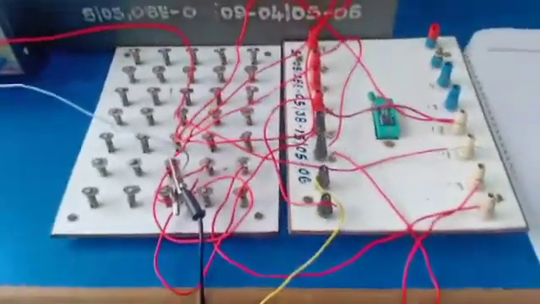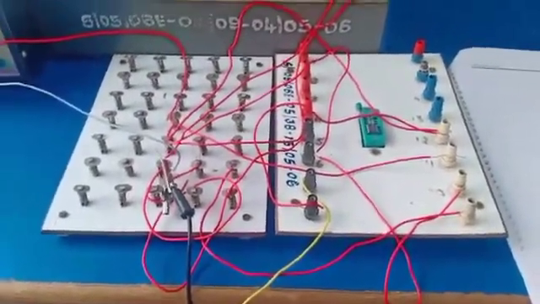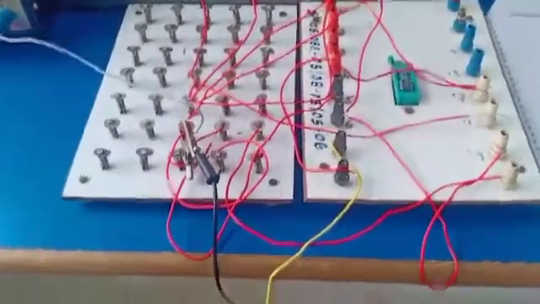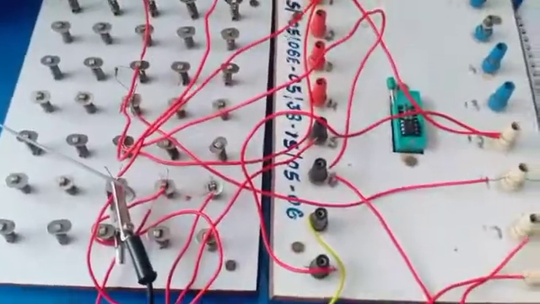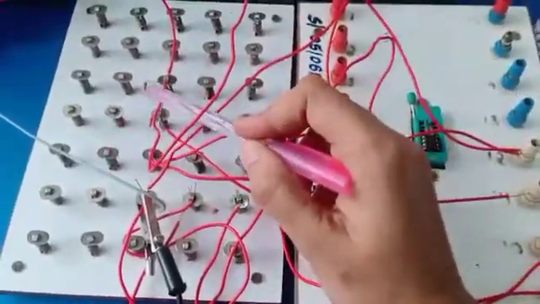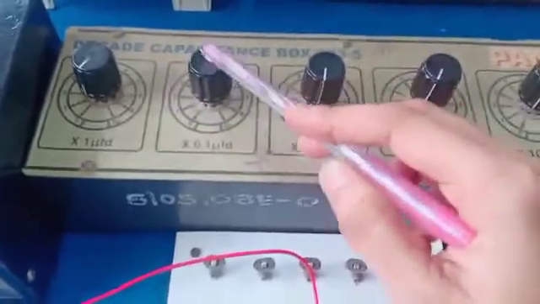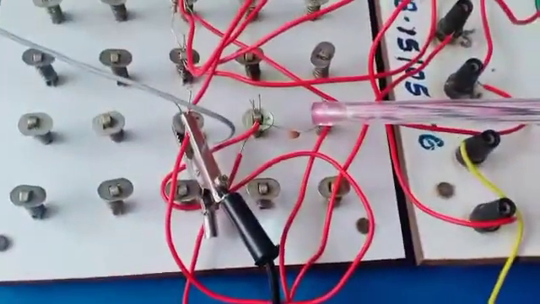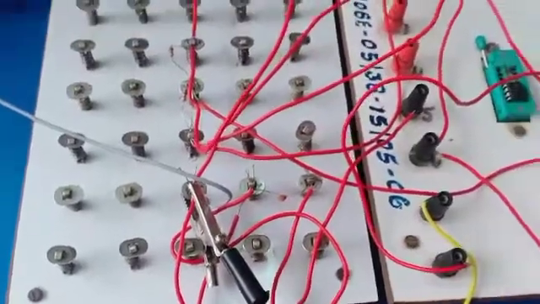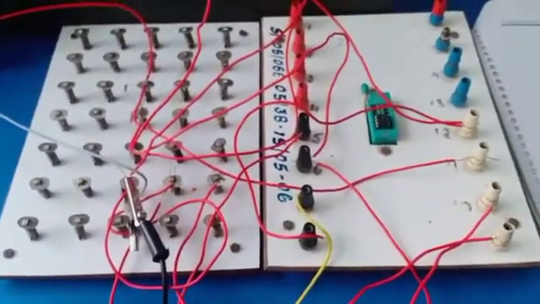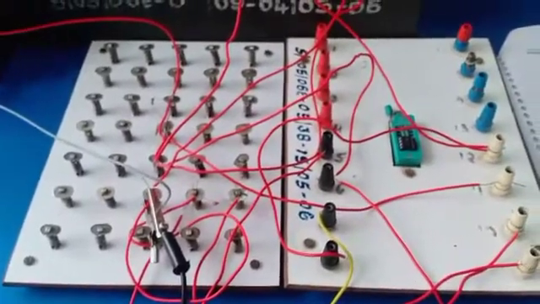So I have done the circuit here. The circuit is rigged as per the circuit diagram shown in your manual. We have this 555 timer, and these are the values RA and RB, and for this capacitance I have taken the DCB here. I have set it for 0.4 microfarad, and here 0.1 microfarad. This is the circuit arrangement for the astable multivibrator for duty cycle greater than 50%.